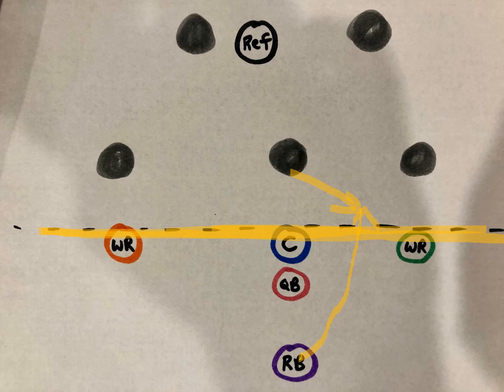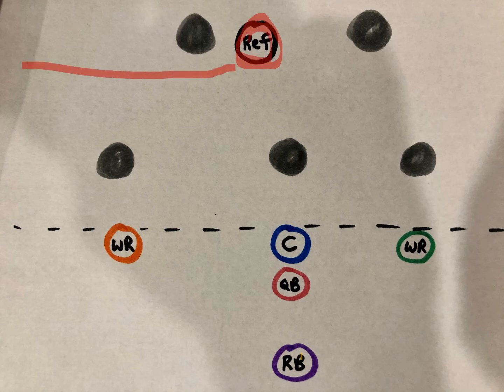Now for rushing the quarterback, outside of the peewees, a player who rushes the passer must be a minimum of 10 yards from the line of scrimmage where the ball is snapped. All right, the referee, so in this case the referee should be back here, they should be 10 yards behind the line of scrimmage.